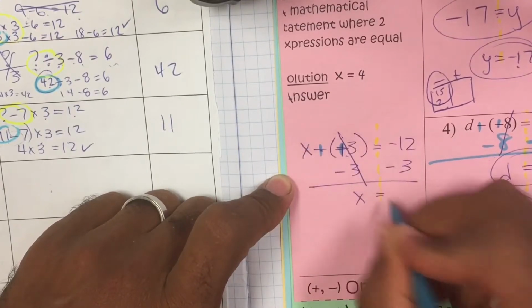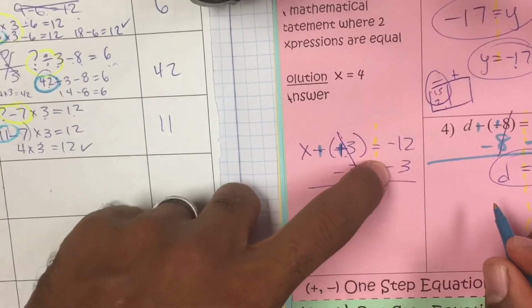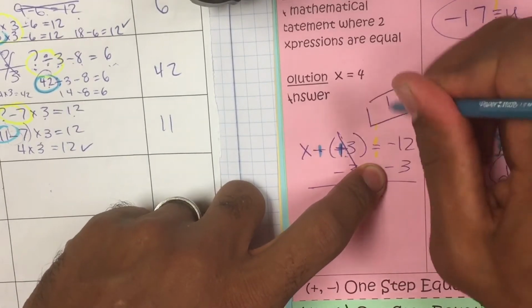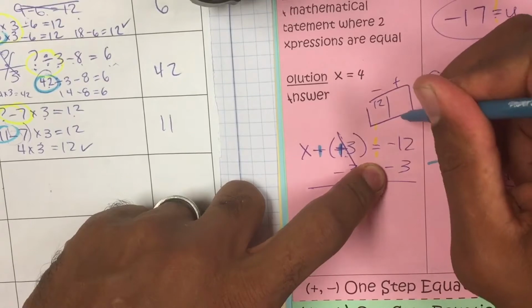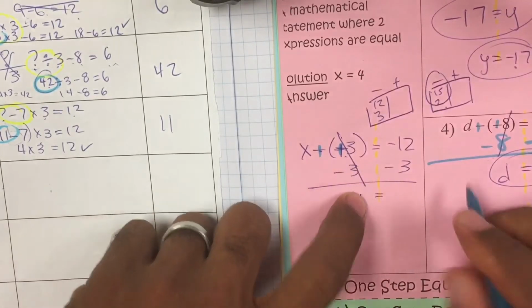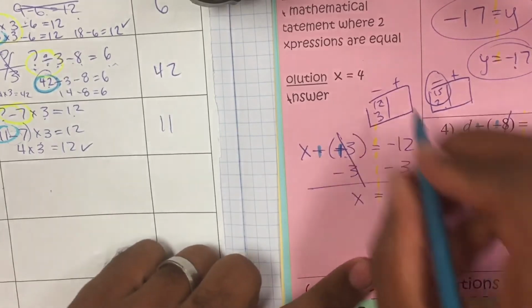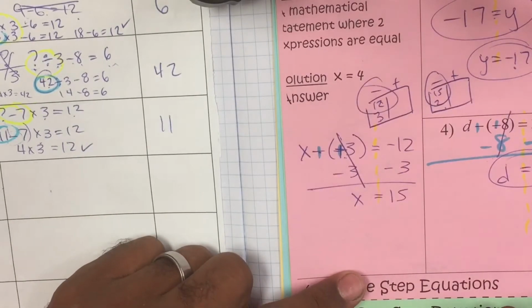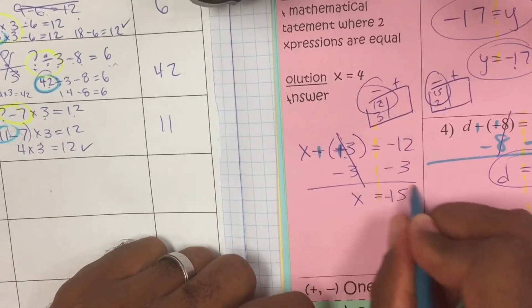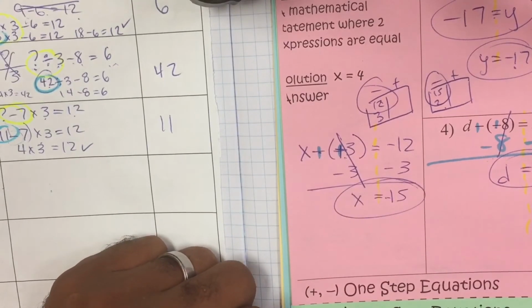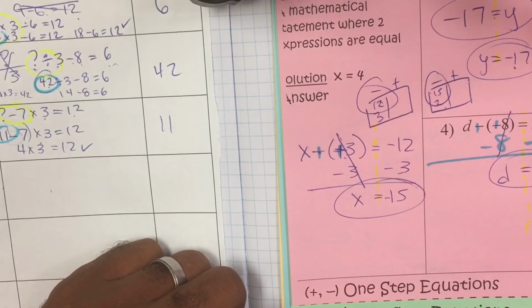X comes down here. Negative and negative. That means they're both going to be the same box. So 12 goes here and then minus. 3 goes here and then minus. They're both minus. They're both the same box, so I add. And then the negative wins because that's the bigger box. So negative 15. Okay? So go to the worksheet. You try these out. All right.